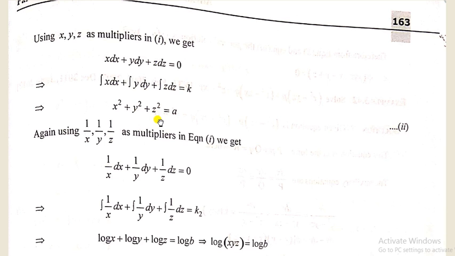Now calculate one more solution by using different multipliers, other than x, y, z. Once again we use 1/x, 1/y, 1/z. Multiply the first term by 1/x, the second term by 1/y, the third term by 1/z, and add the terms. So the numerator is (1/x)dx + (1/y)dy + (1/z)dz, and then the denominator term.